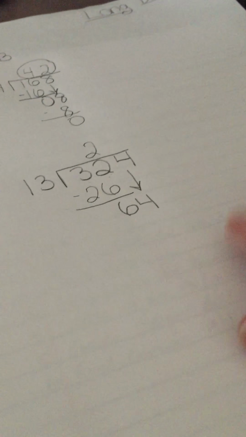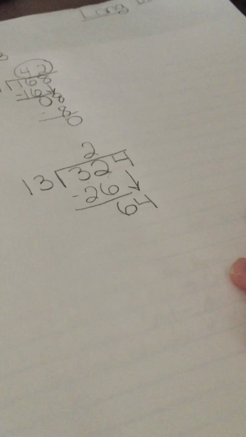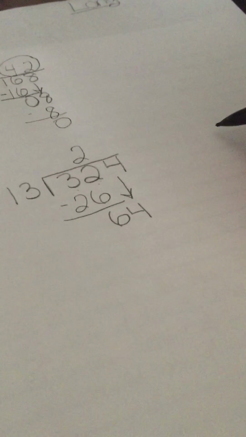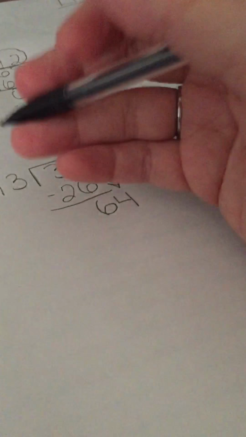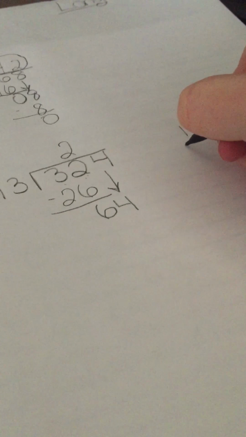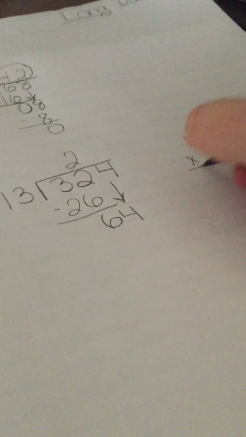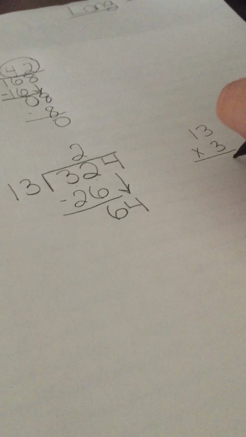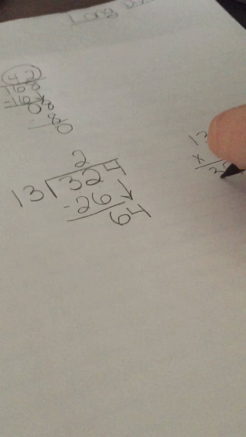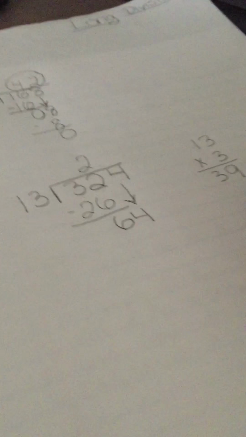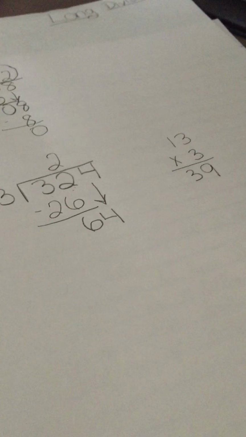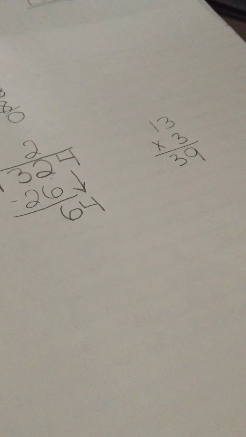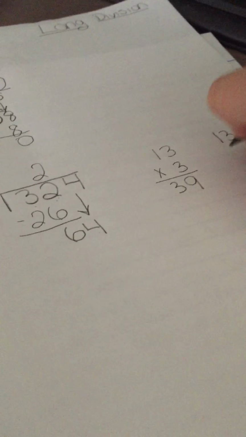A lot of students will say to me, I don't know how many times 13 goes into 64. My suggestion is to come out to the side and do a few multiplication problems to determine exactly how many times it would divide in. I'm going to start with 13 times 3. 3 times 3 is 9. 3 times 1 is 3. I'm only at 39 and I need to get to 64. It seems to me that just adding 13 one more time may not be enough, so let me try 13 times 5.